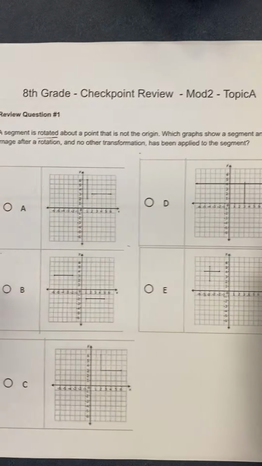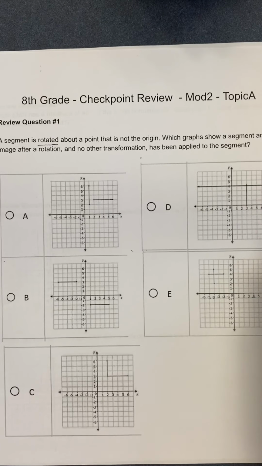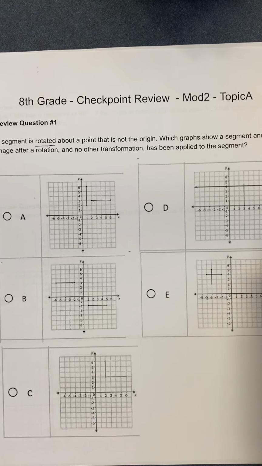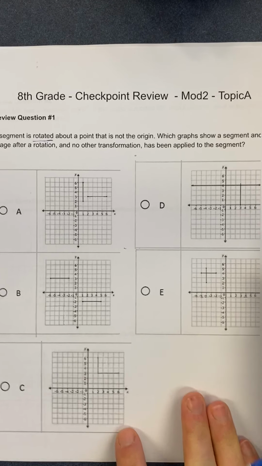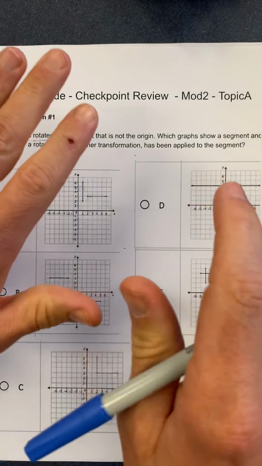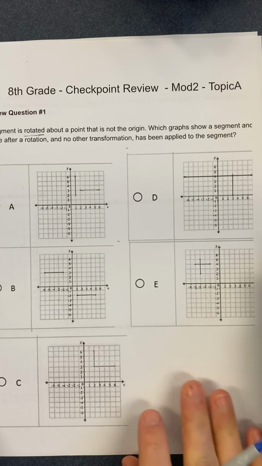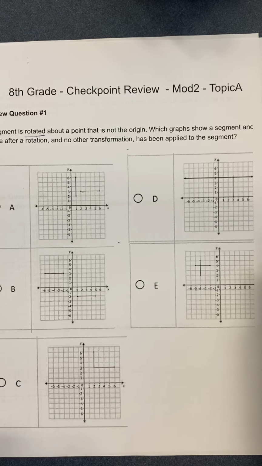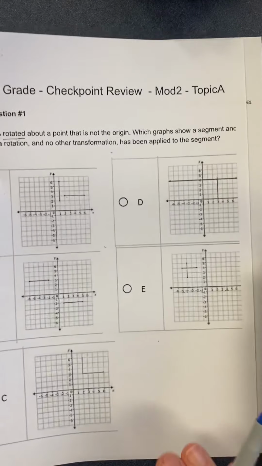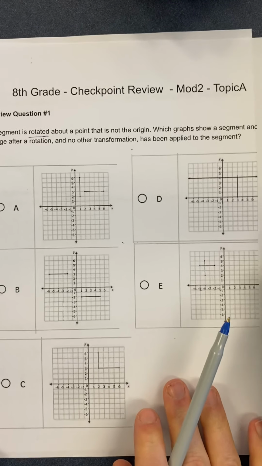Anyway, here we are getting ready for your first checkpoint tomorrow. Please make sure that you have the review problems from the Schoology page. If you don't have this in front of you or on your screen, stop and go get it from Schoology and make sure you have it. That being said, this video is going to talk about review question 1 and question 2. And then there's going to be another video for the other 2 questions.